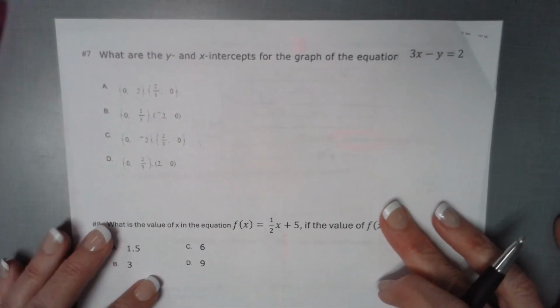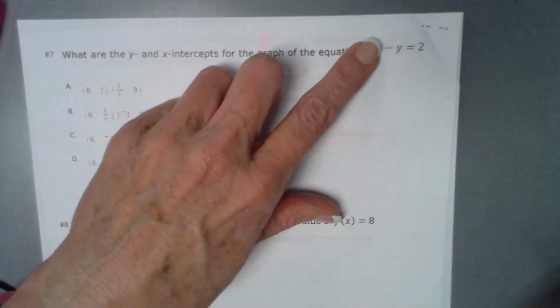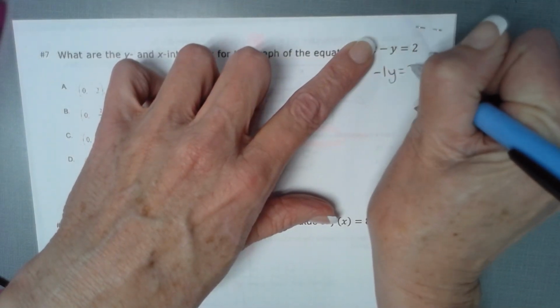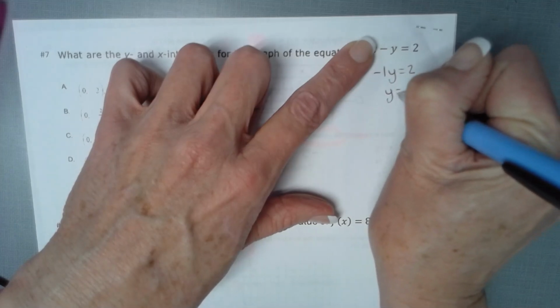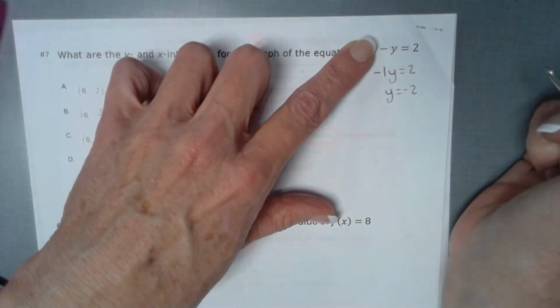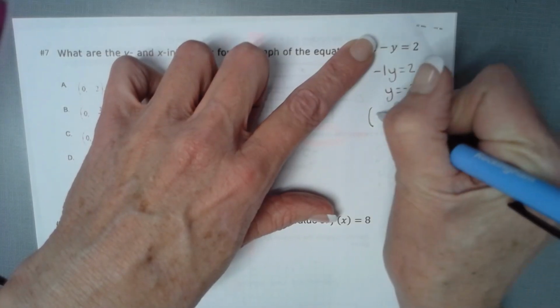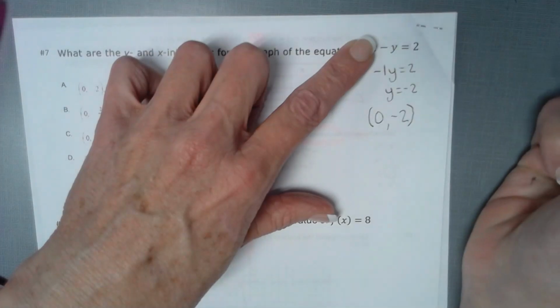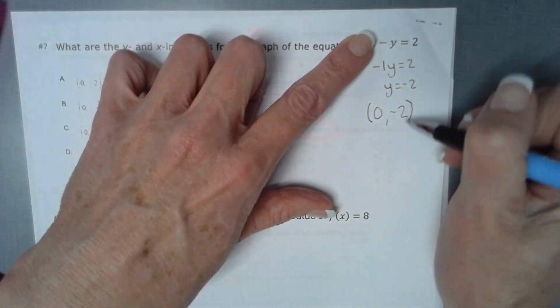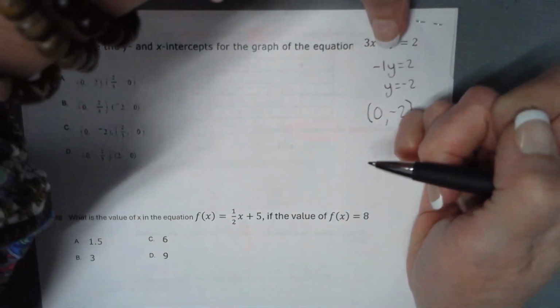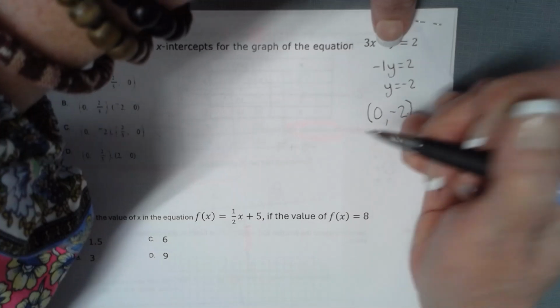X and Y intercepts. This is cover up, cover up. If I cover up my X, I have -1Y equals 2. If I divide, I find out my y-intercept is -2. How do I write a y-intercept as an ordered pair? X is 0, y'all. If it's a y, it goes in the y spot.